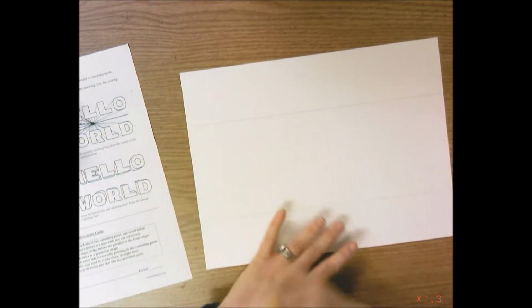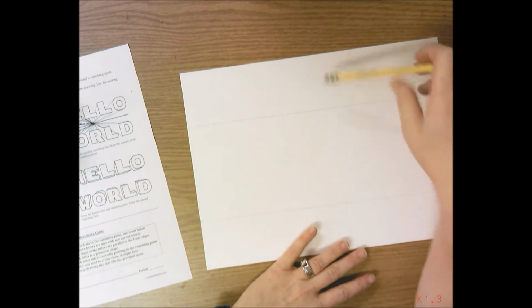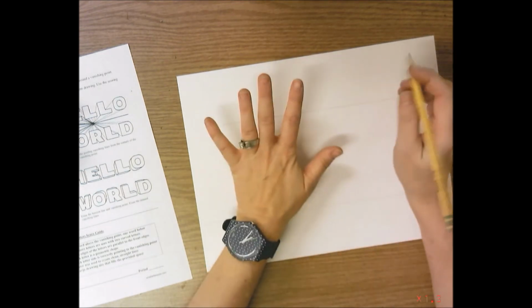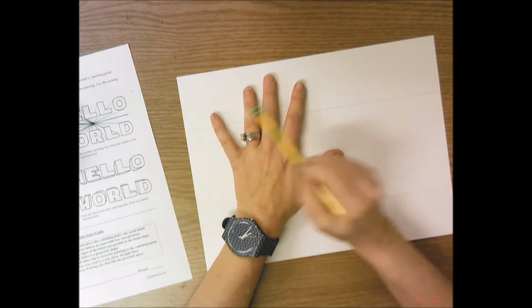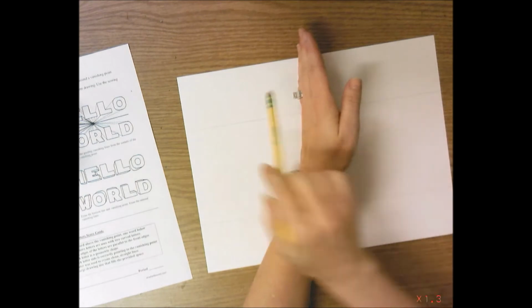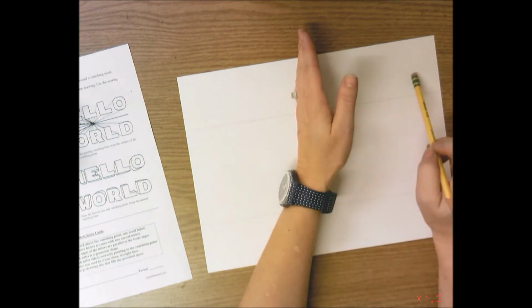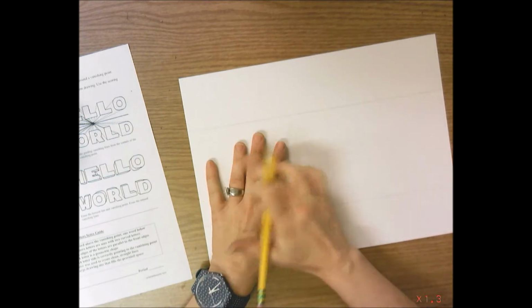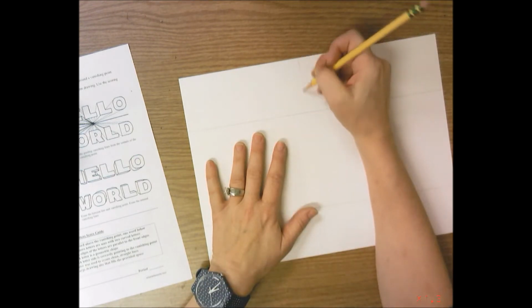So I think I'll do my first name and my last name. What you have to think about is how many letters are in the name. My first name is Denise, D-E-N-I-S-E. So there's 6 letters. So I know here's the halfway point. 3 letters go here, 3 letters go here. That's how I space that out. So the 3rd letter, D-E-N, the N is going to go right near the middle of the paper.